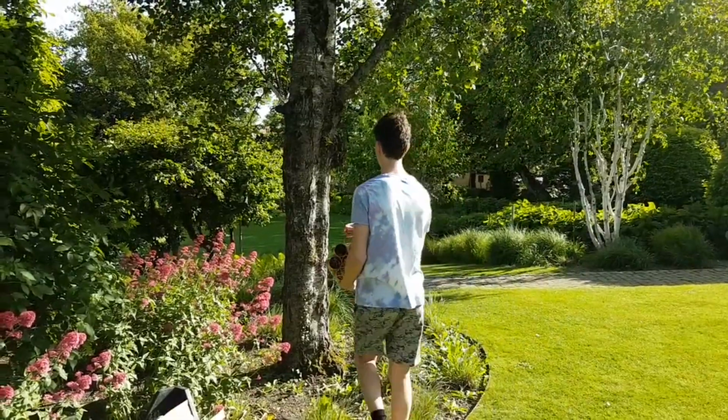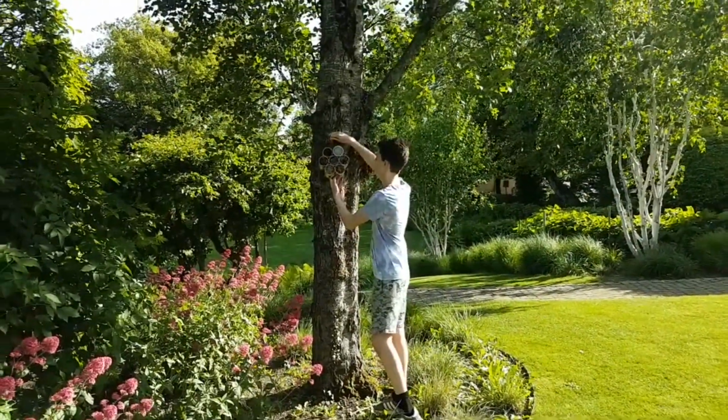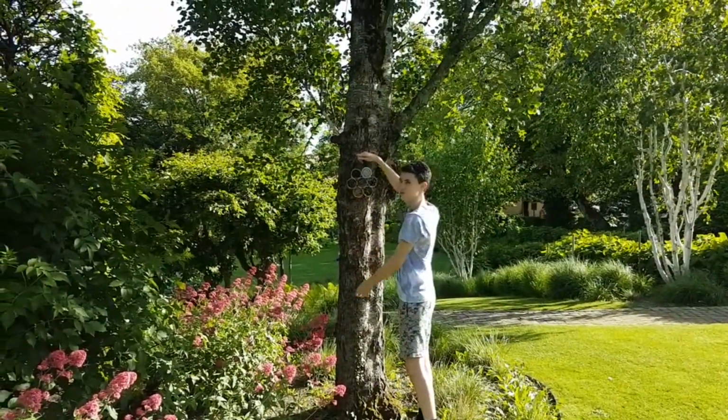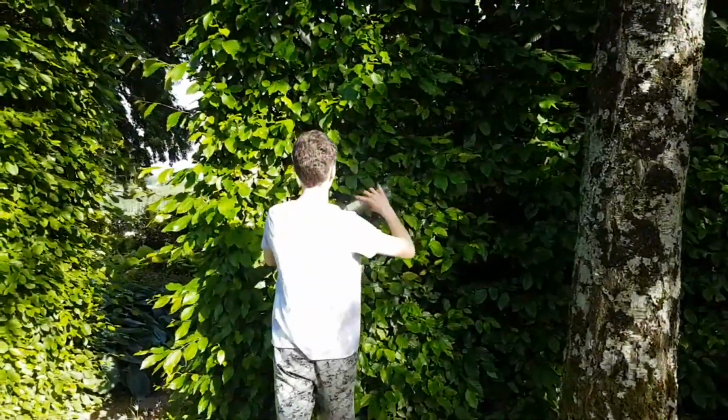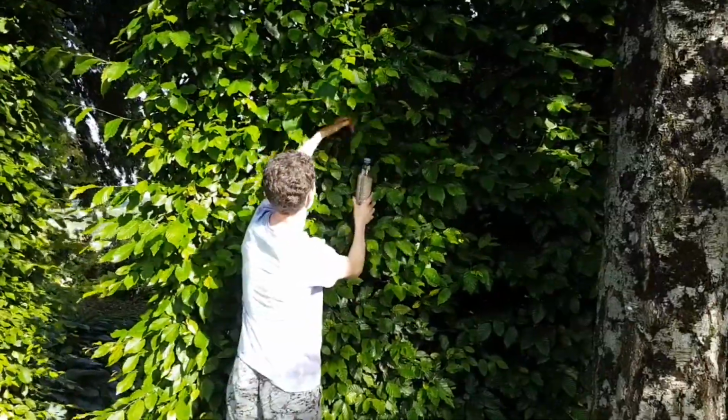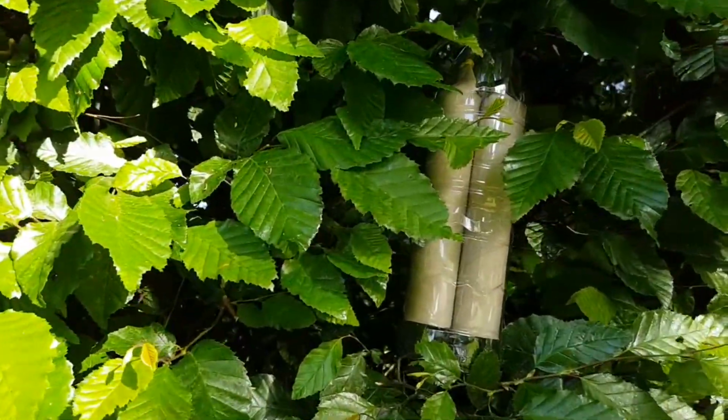Place your hotel at head height to keep away ants. Put it in a sunny spot and, if possible, close to flowering plants that the insects can use and feed on. Other hotels, like the lacewing one, can be hanged near foliage, for example in a tree or a shrub.